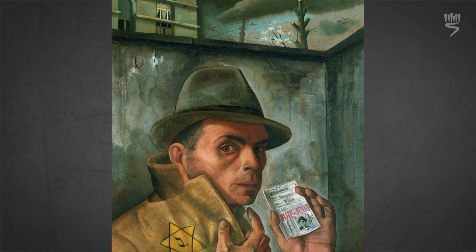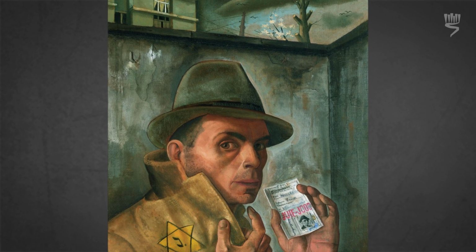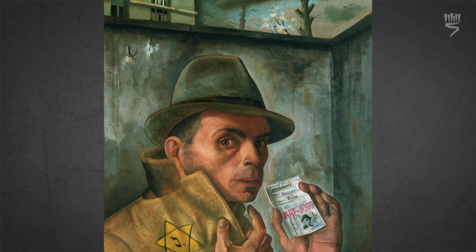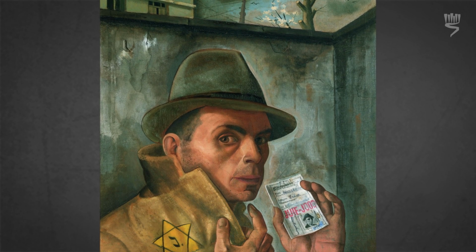Nussbaum never abandoned painting. He painted obsessively until 1944, when he and his wife were captured by the Nazis. They were sent to Auschwitz and murdered.